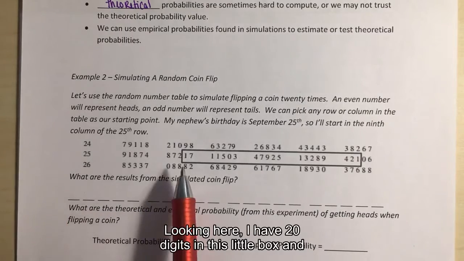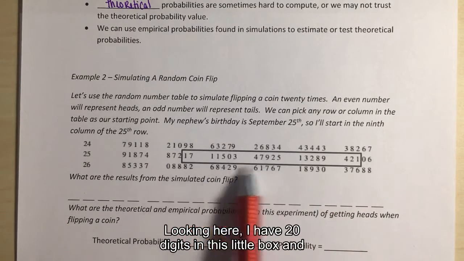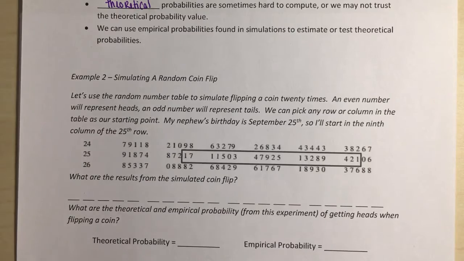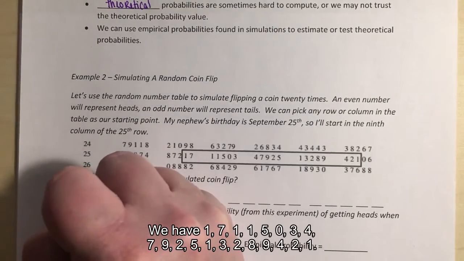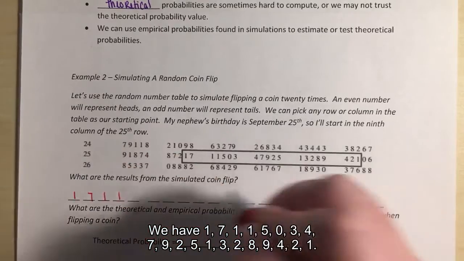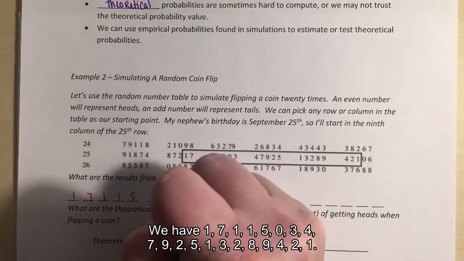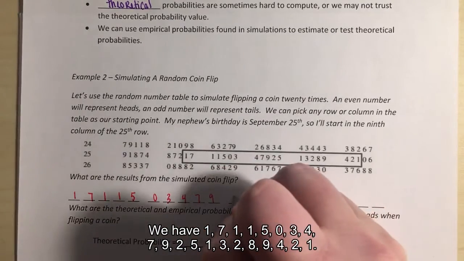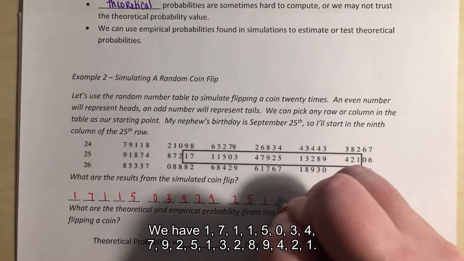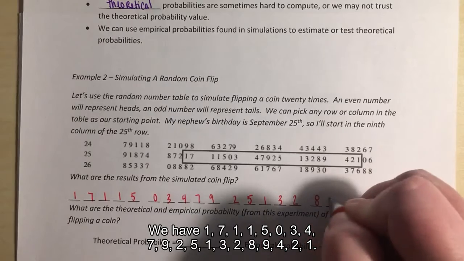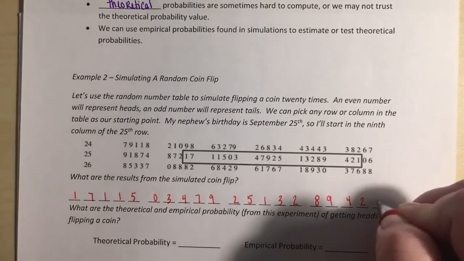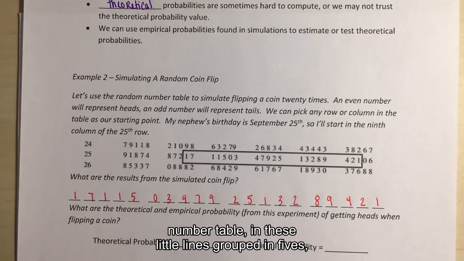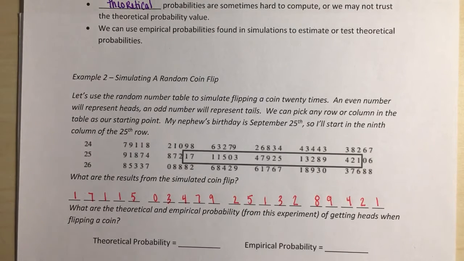Looking here, I have 20 digits in this little box, and we're going to use those digits for our simulation. So we have 1, 7, 1, 1, 5, 0, 3, 4, 7, 9, 2, 5, 1, 3, 2, 8, 9, 4, 2, 1. We often see our digits grouped in our number table in little lines, grouped in fives, just because that makes it an easy way to work through it.